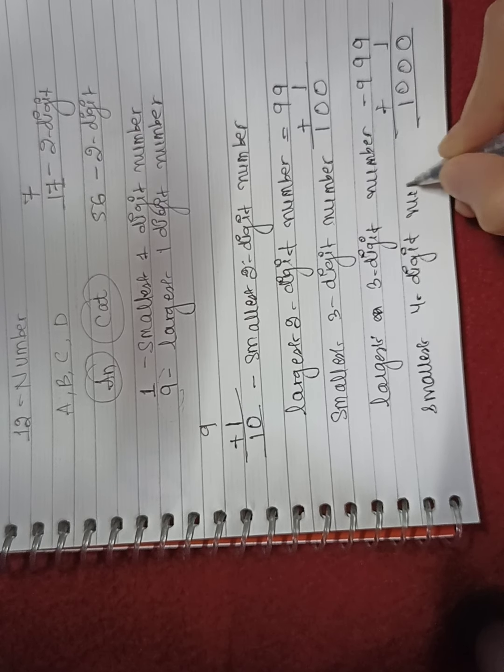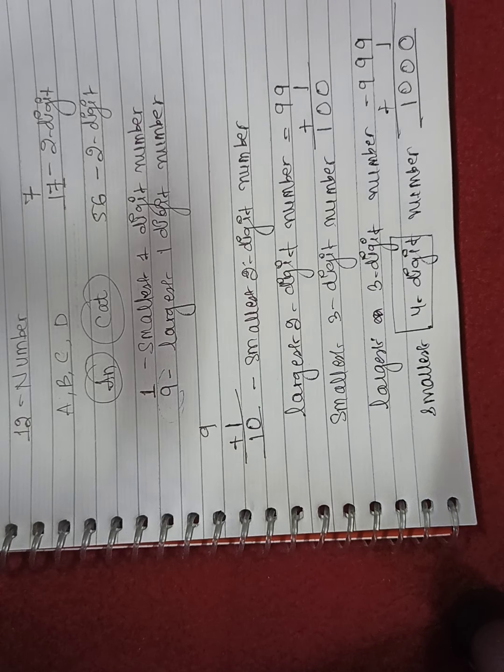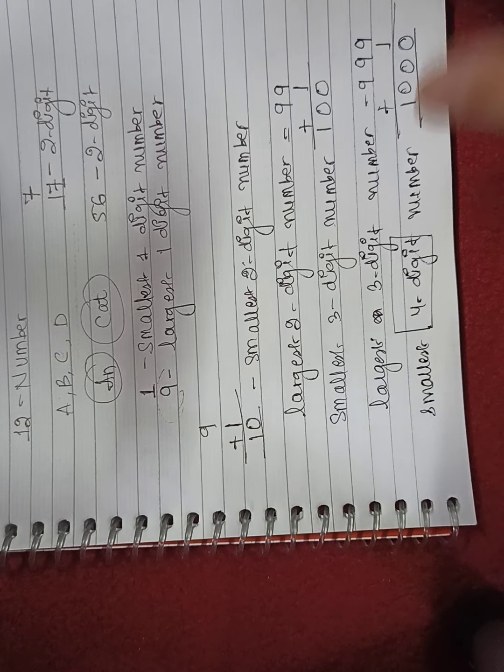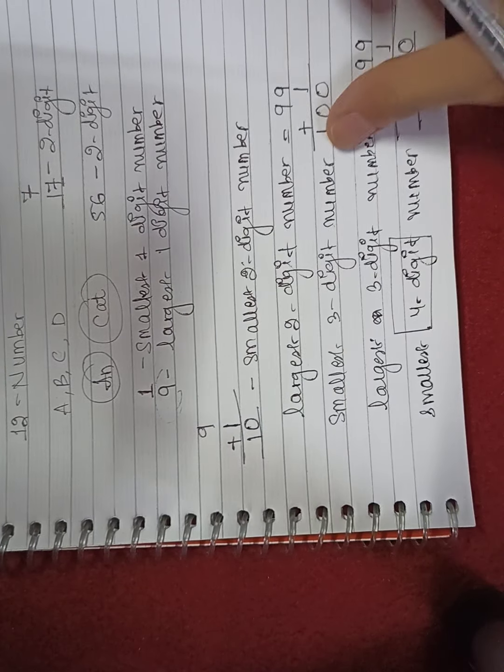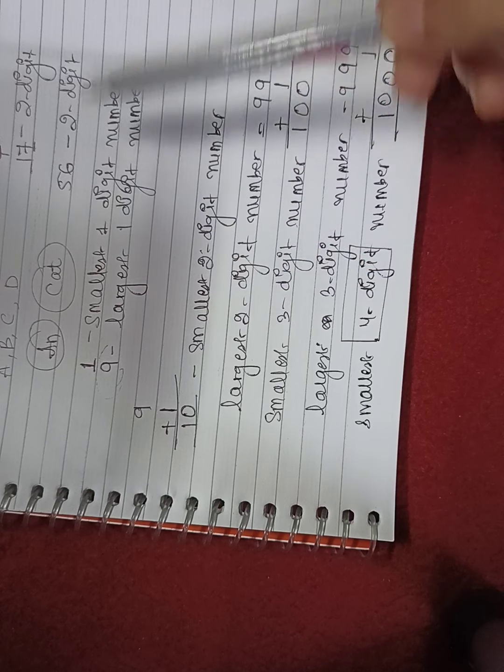Now we have reached the main topic of this chapter, that is the four-digit number. This number, that is 1000, has four digits. That is 1, 0, 0 and 0. I hope it is clear that the smallest one-digit number is 1.